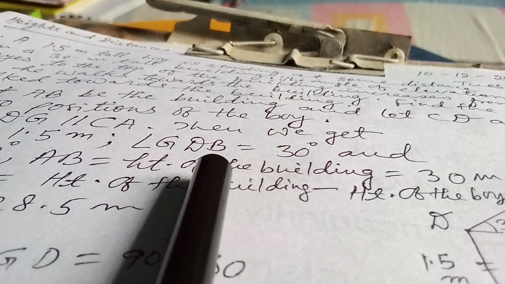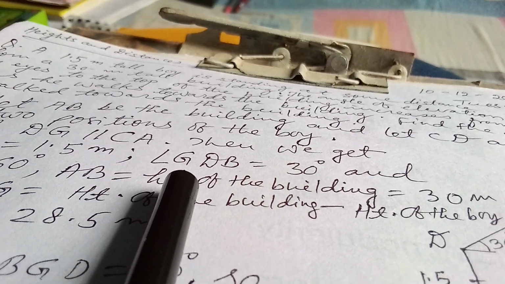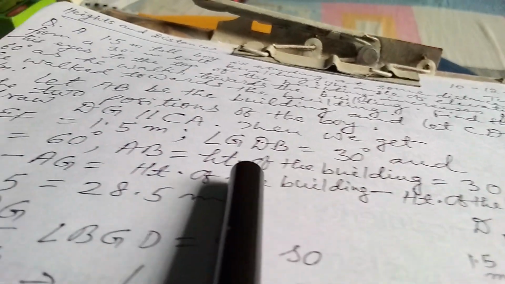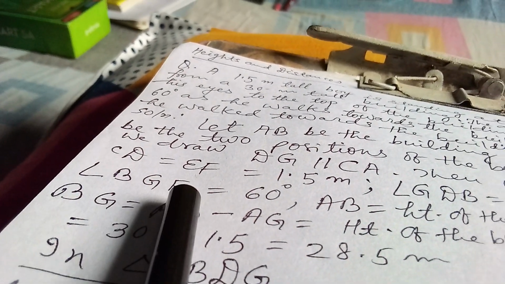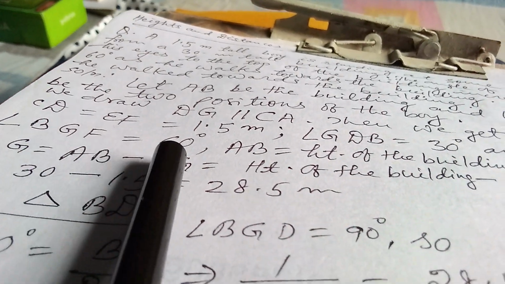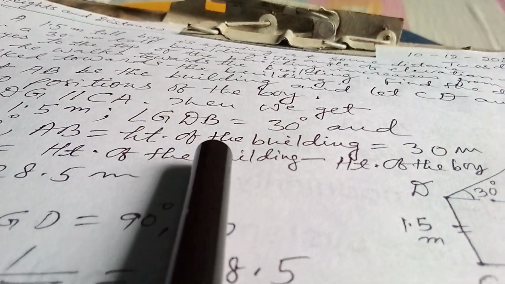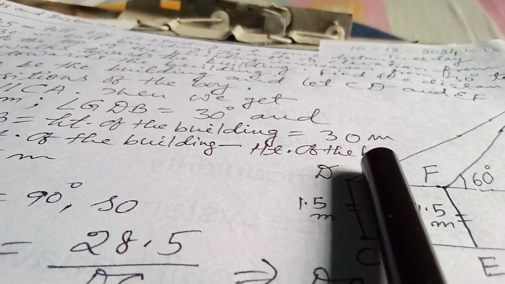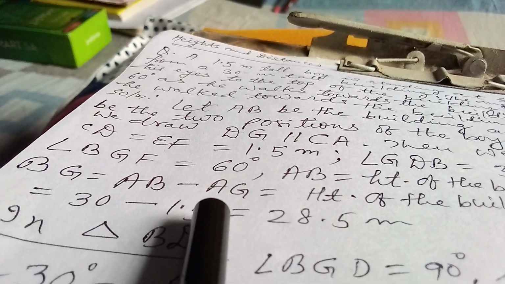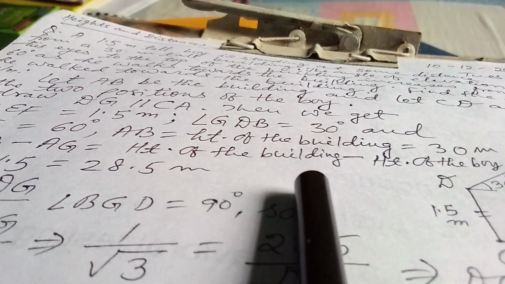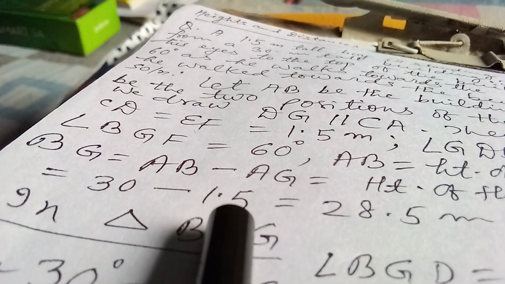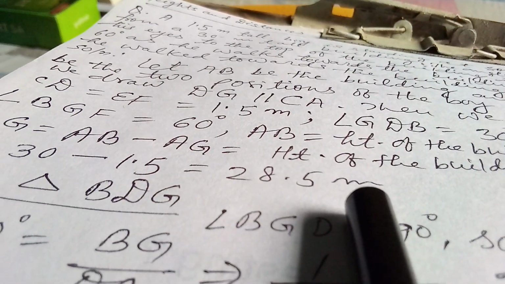And so angle GDB or BDZ, both are same, that is 30 degree, and angle BZF equals 60 degree. And AB equals the height of the building, that is 30 meters. And BZ equals AB minus AZ, that is the height of the building minus the height of the boy, that is 30 minus 1.5 equals 28.5 meter.